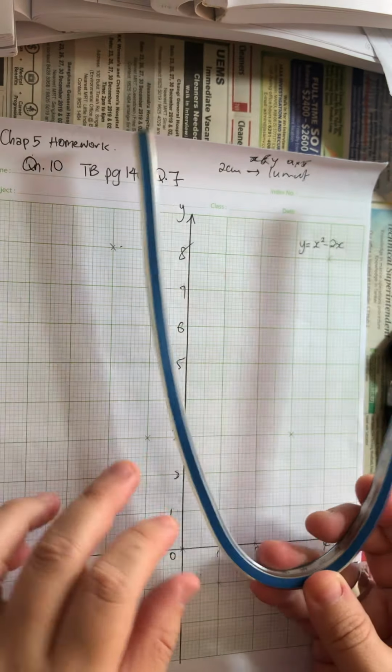So it will be minus, remember this side is minus, minus 0.4. So from the graph, it is minus 0.4 or 2.4. Okay, so that's your part B.